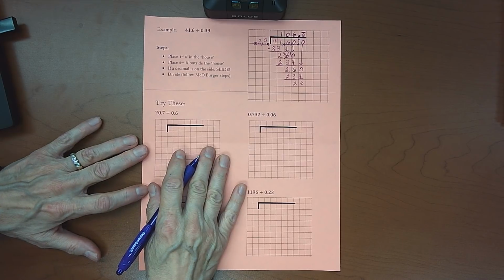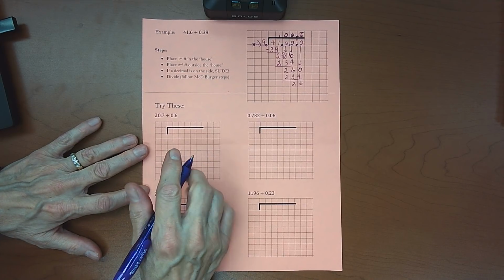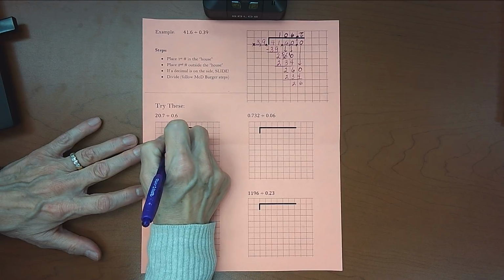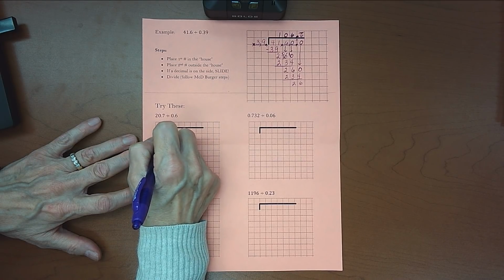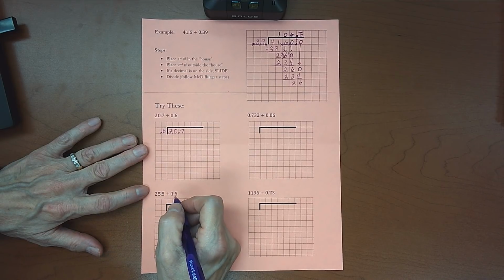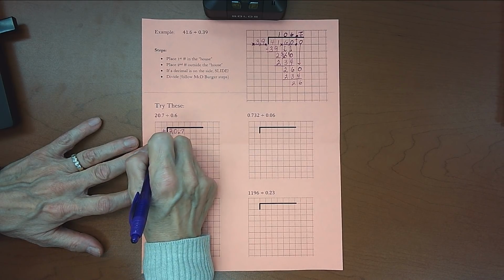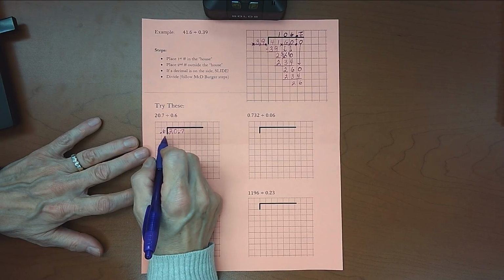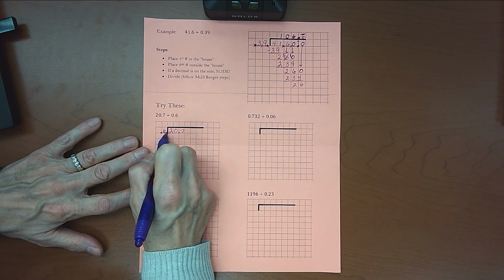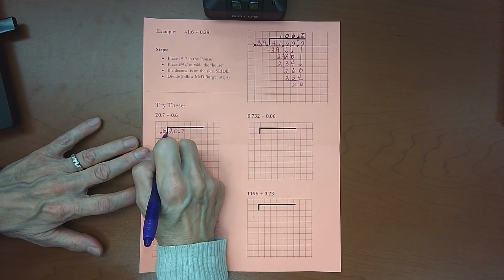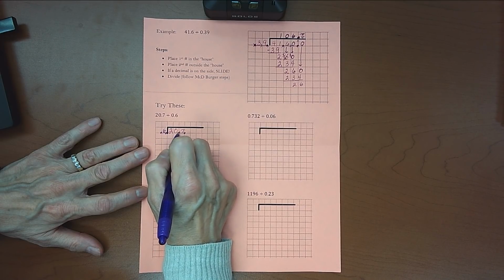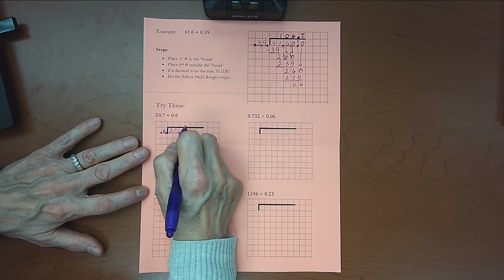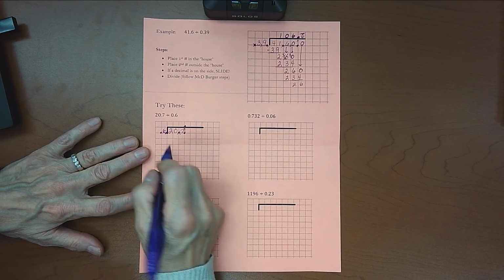So we've got 20 and 7/10 divided by 6/10. We'll put 20 and 7/10 in the house, and we're dividing by 6/10. Remember, we're just going to leave that lead 0 off there. So we've got a decimal point on the outside of the house. We can't have that. So we're going to slide that one place, and since we slid it one place out here, we're going to slide it one place in here. It's not there anymore, it's here, and we'll bring it up, we'll raise it to the roof.